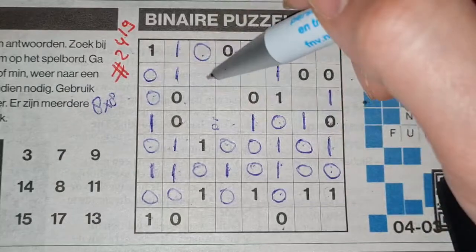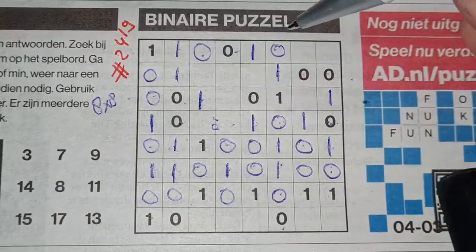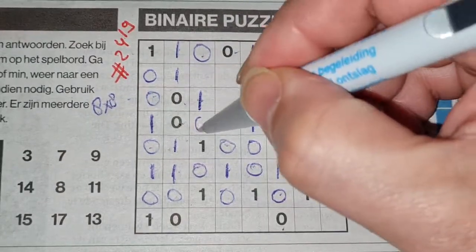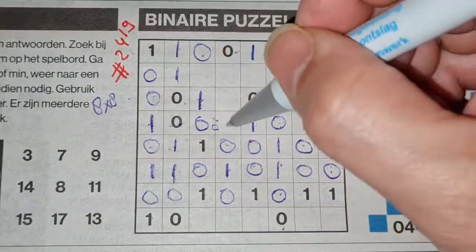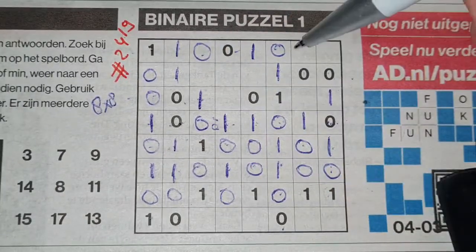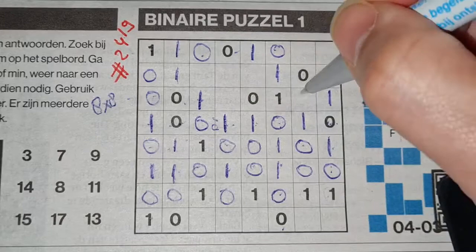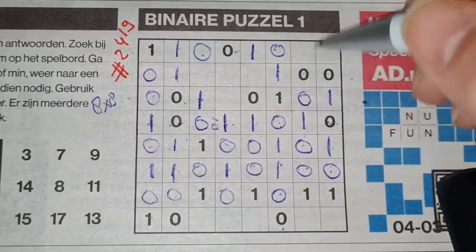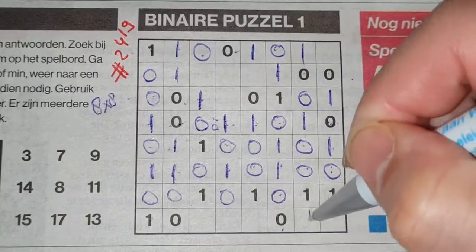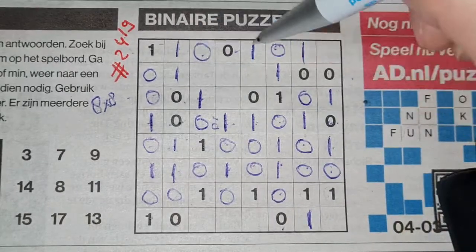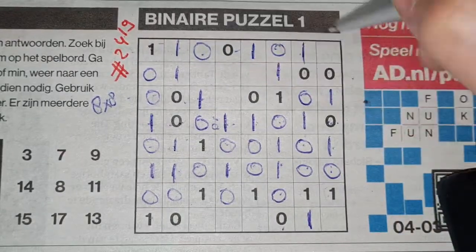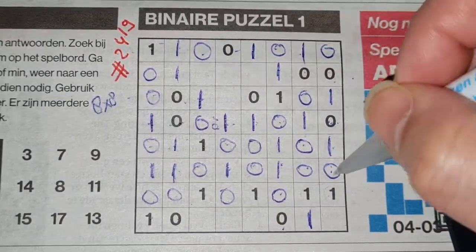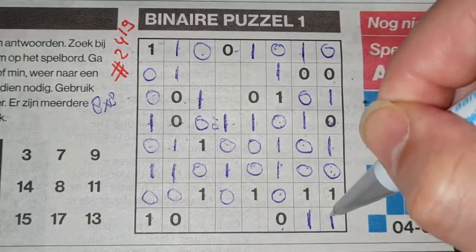Double O, here 1, there 1. Between two ones comes an O. Double O, here 1, there 1. Alright. Between two ones comes an O. Now we have 4 O's, so the rest are 1s. 1, 2, 3, 4, 4 1s, so the rest are O's. 1, 2, 3, 4 O's, so the rest are 1s.